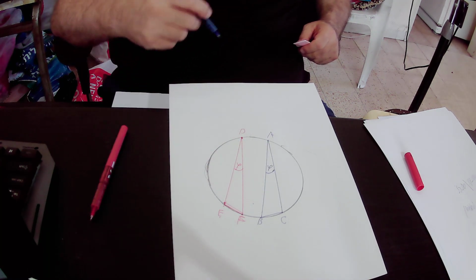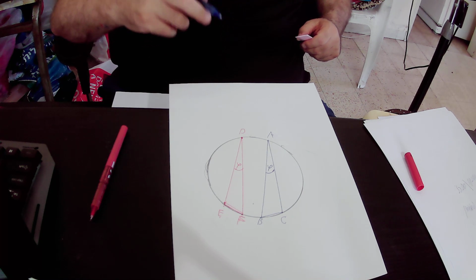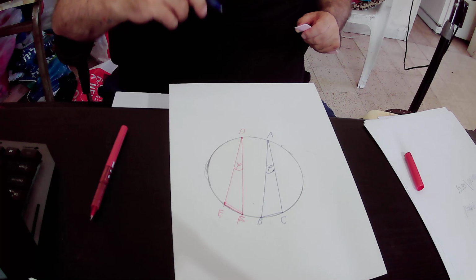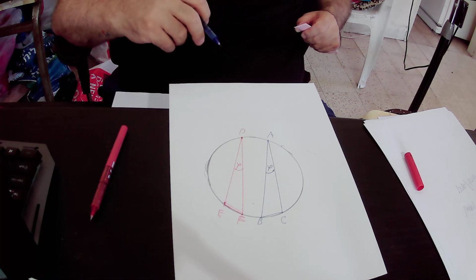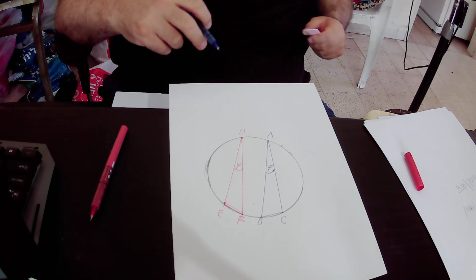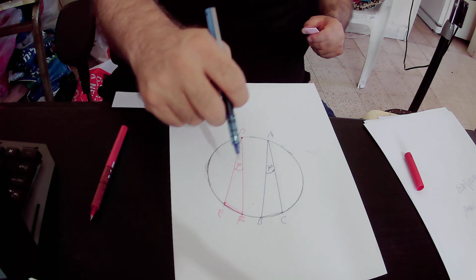Then, according to rule number 3, that equal peripheral angles rest on equal chords or arcs, we can deduce that chord BC equals chord EF.